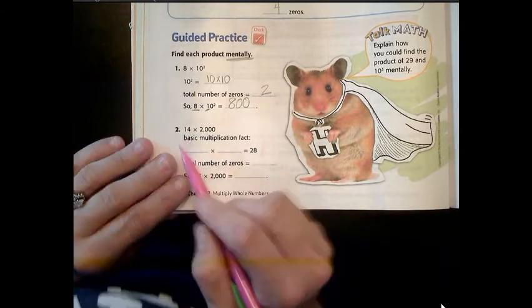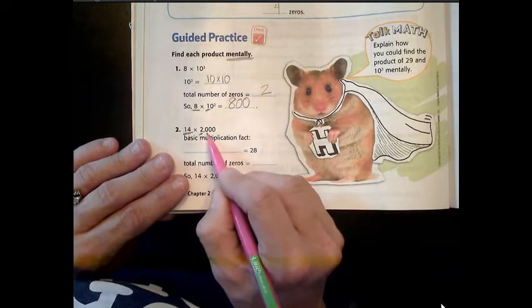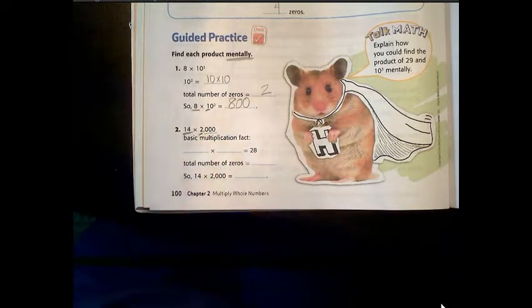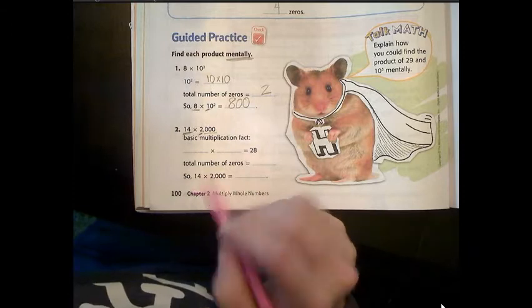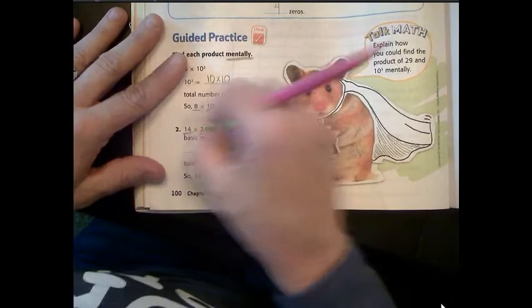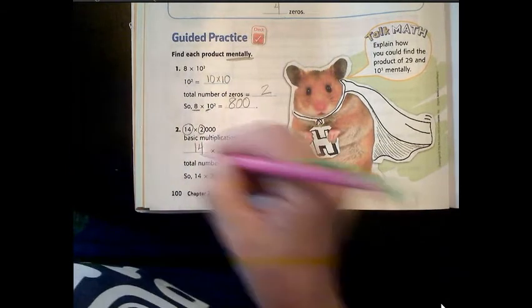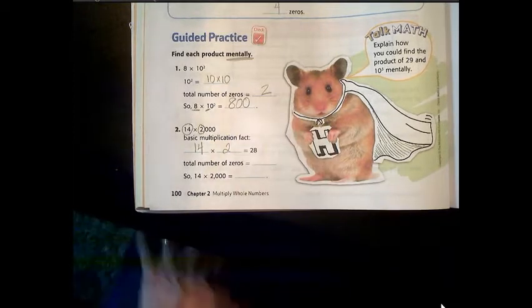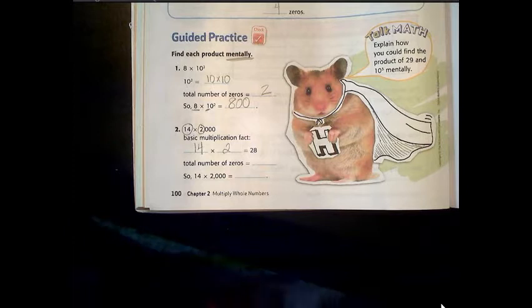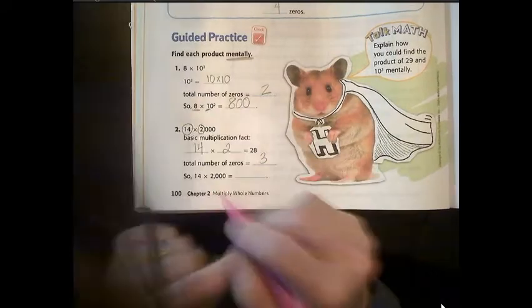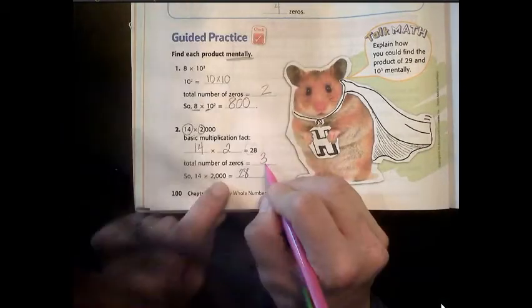Let's look at this one. 14 times 2,000. Well, what's our basic multiplication fact? What are the numbers that are not zeros? 14 and 2. What's 14 times 2? 14 times 2 is 28. Okay. So how many zeros are there? Let's count them. 1, 2, 3. Okay, 3 zeros. So 14 times 2,000 is, we write the answer to our basic multiplication fact, 28, and then I put 3 zeros after it. 28,000.